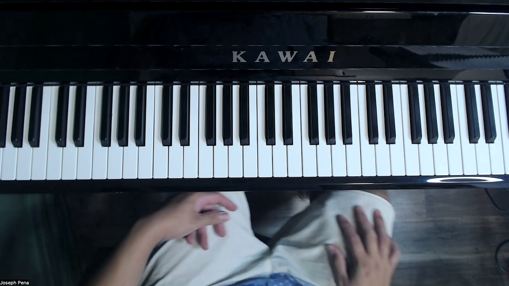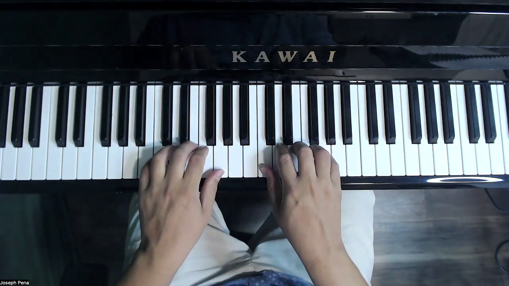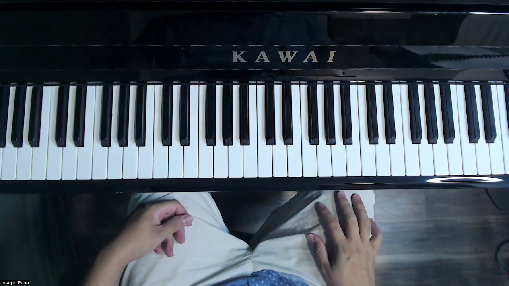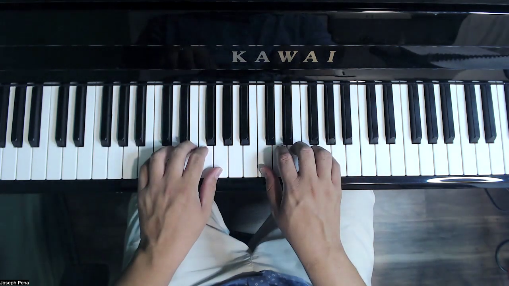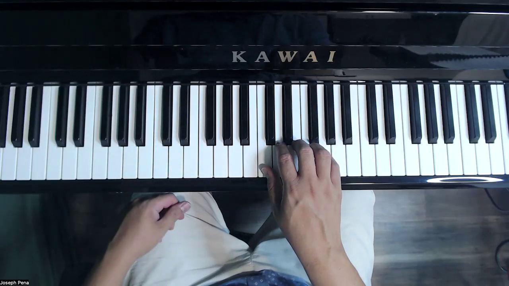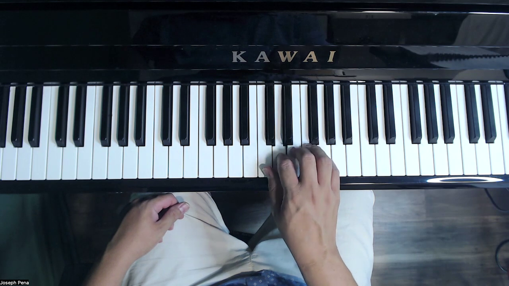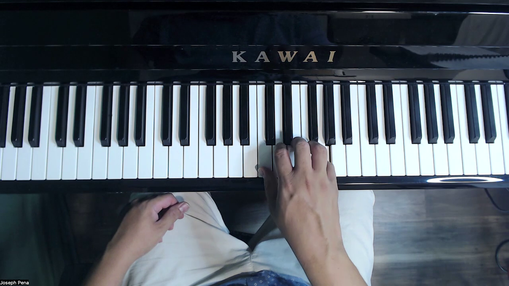Okay, so let's try to be very sensitive when it comes to the dynamics. I want you to start off by practicing one hand at a time. The next one will be the mezzo forte. Let's make it a little bit louder. 1, 2, right hand only, and go. 2, 3, 4.